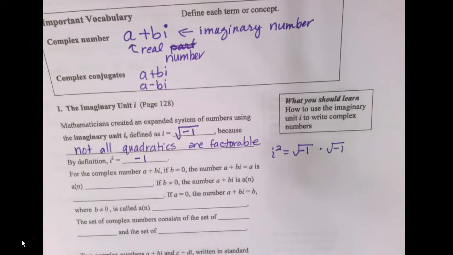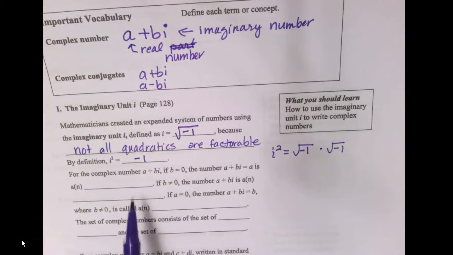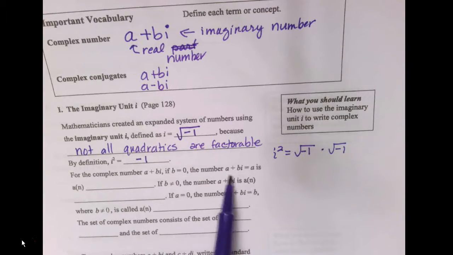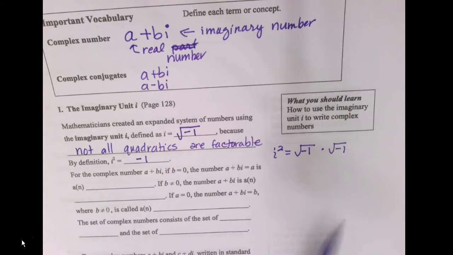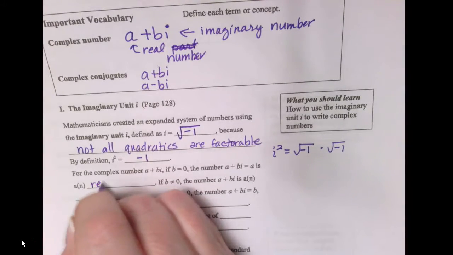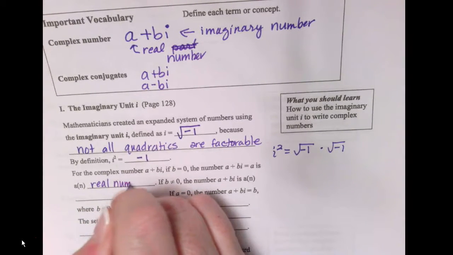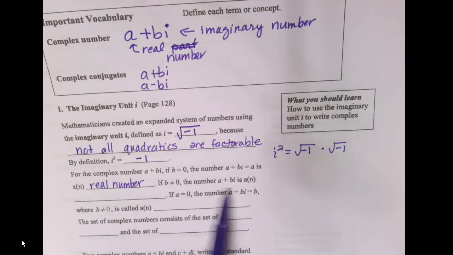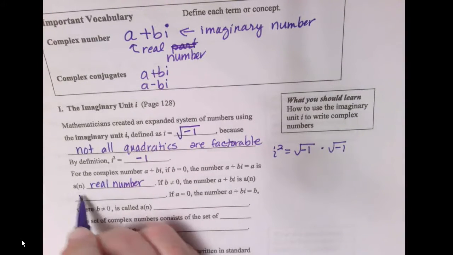But we'll get into that. So for a complex number a plus bi, if b equals 0, the number a plus bi equals a, a real number. Every number that doesn't have an i component is just a regular real number. If b doesn't equal 0, the number a plus bi is an imaginary number.